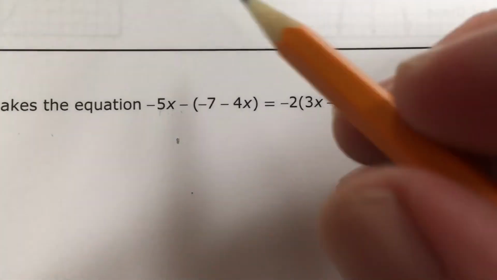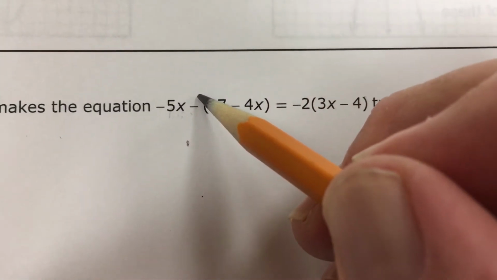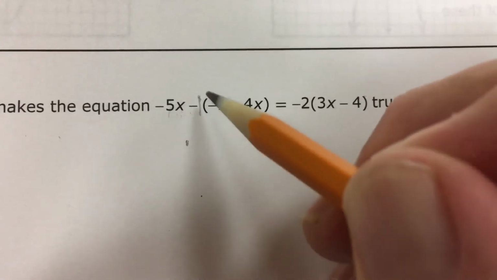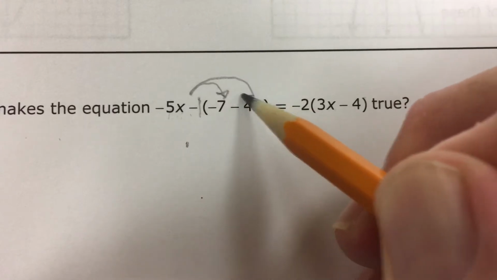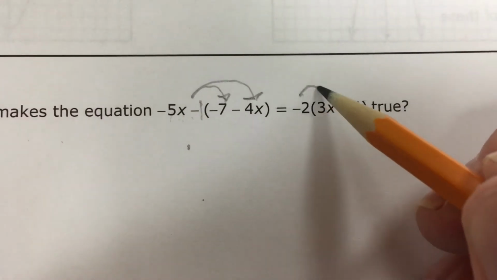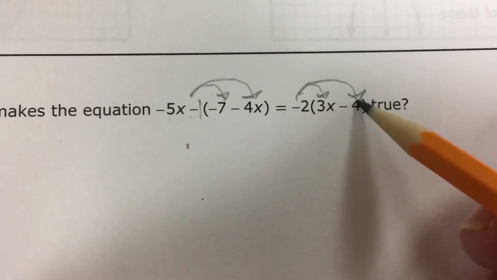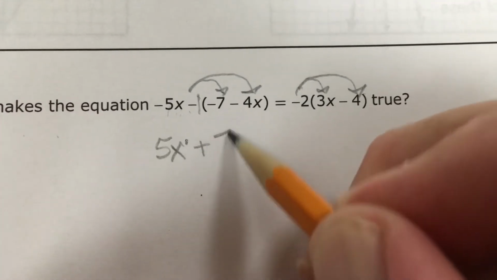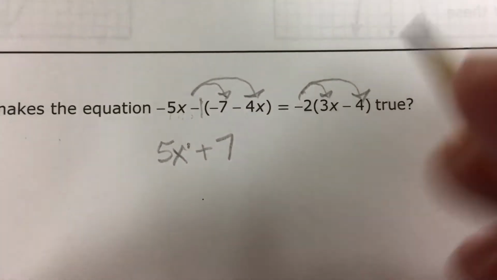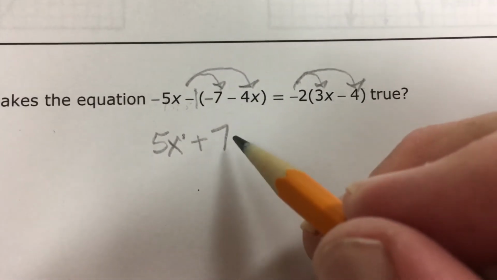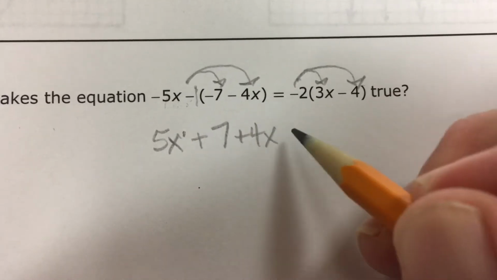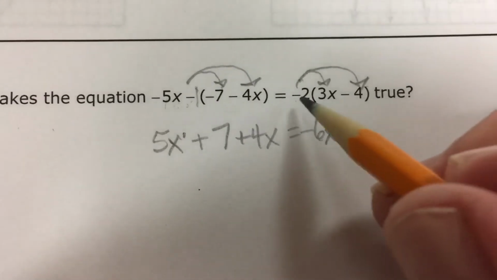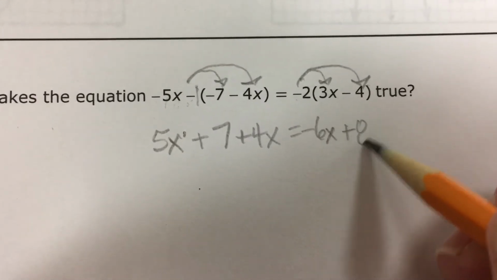So the first thing we would do is to distribute. I need to get rid of the parentheses by multiplying the number outside. So there's an imaginary 1 outside this one. So I'm going to multiply both of these by negative 1, and I'm going to multiply both of these by negative 2. So we'd have 5x plus 7. Negative 1 times negative 7 is 7. Negative 1 times negative 4 is positive 4x. Negative 2 times 3 is negative 6x. Negative 2 times negative 4 is positive 8.